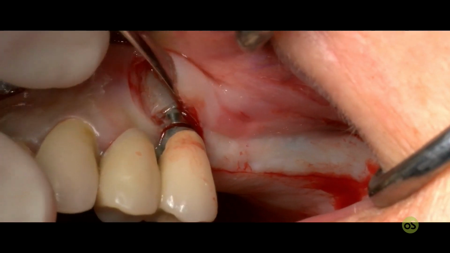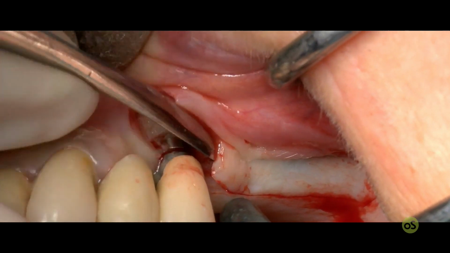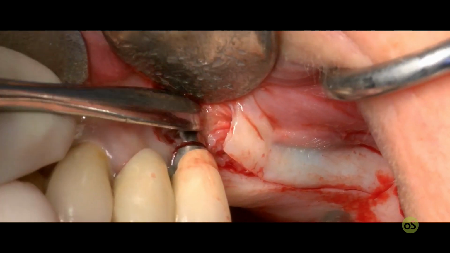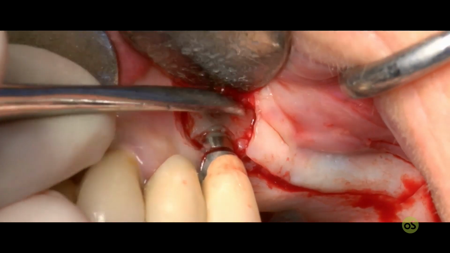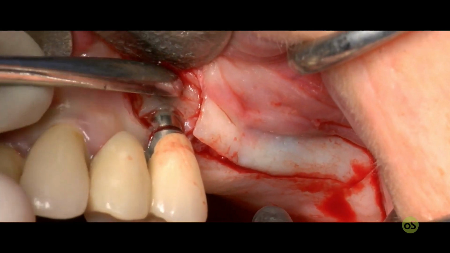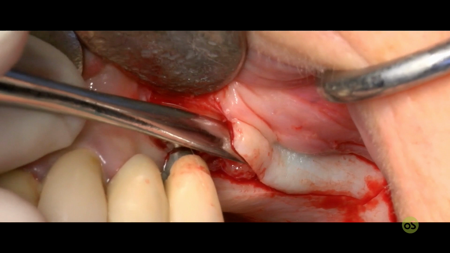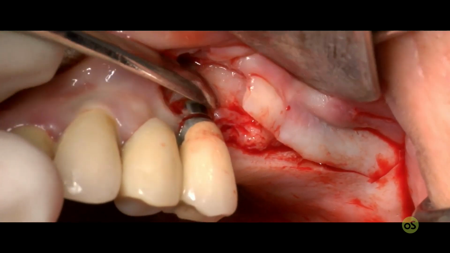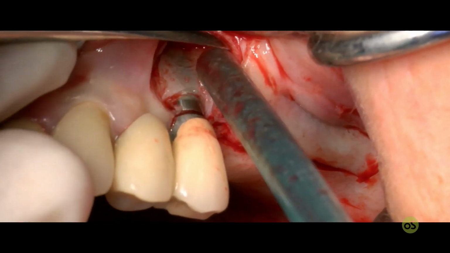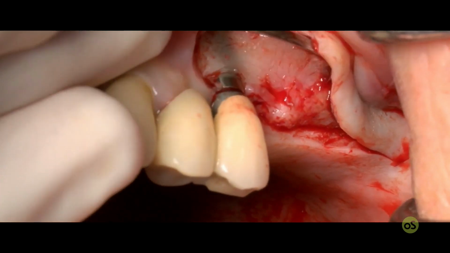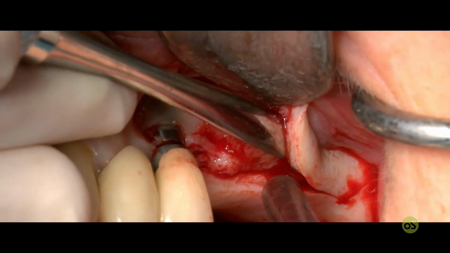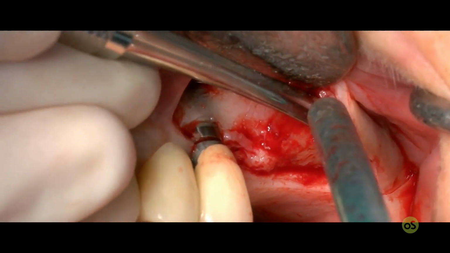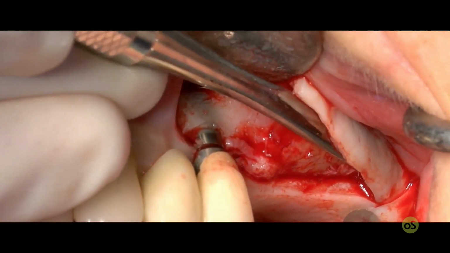At this time, I was using the manual flap elevator. Actually, I now use just the piezoelectric elevator. That is definitely better because it's not necessary to use so much force, with the risk of damaging the soft tissue vascularity. But at this time I didn't have any experience with it. So we raise the flap in order to have a huge visibility of the lateral wall of the maxillary sinus.